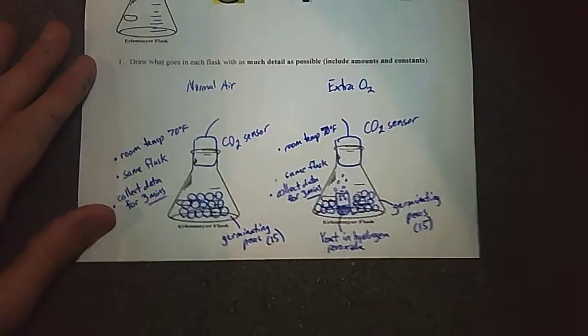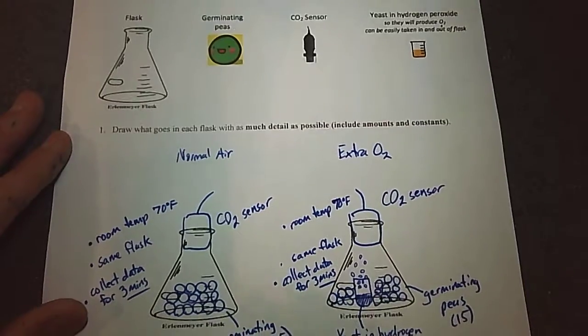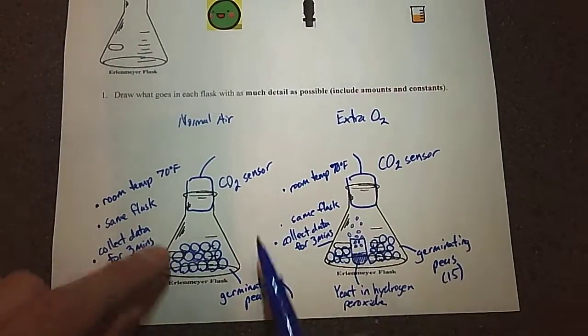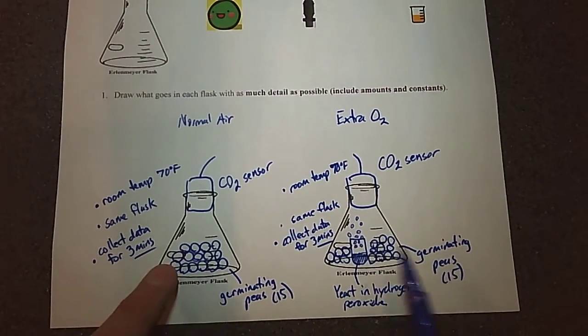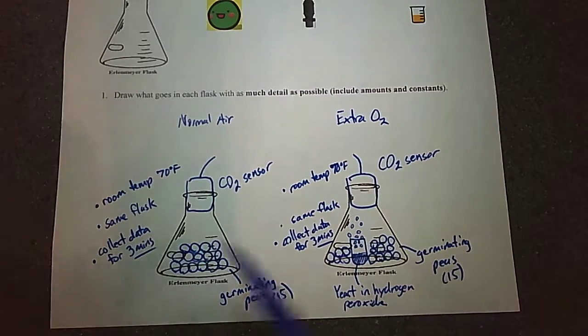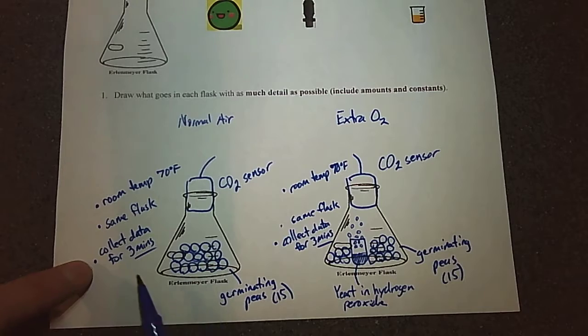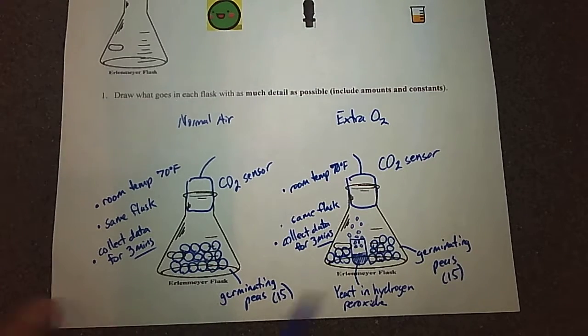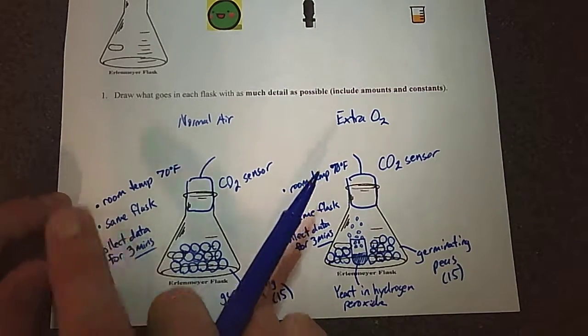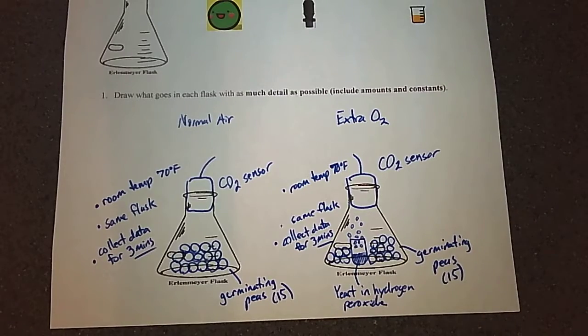So let's look at the whole experimental setup that we have drawn here. Here's normal air and extra oxygen. I have the same amount of peas in each beaker. I decided to put 15; you could have had a different amount. I'm going to use the same flask, and I'm going to collect data for 3 minutes in both trials. The temperature in the room is going to be the same, room temperature, which is about 70 degrees Fahrenheit.